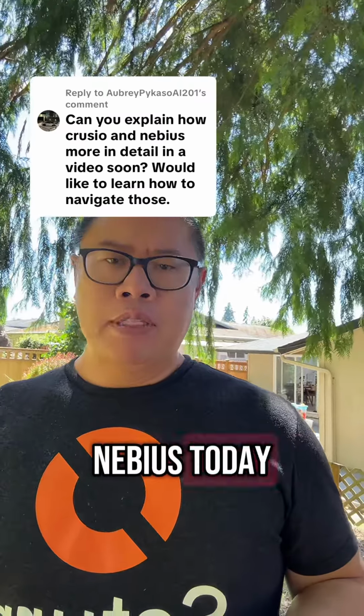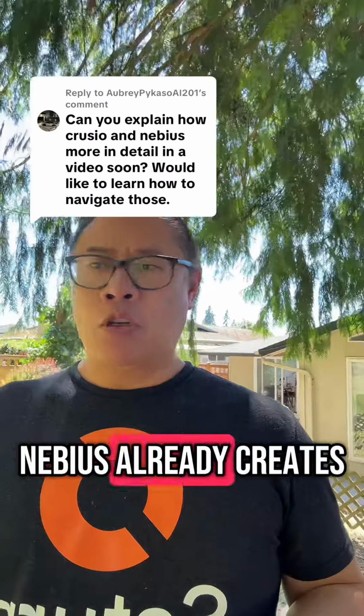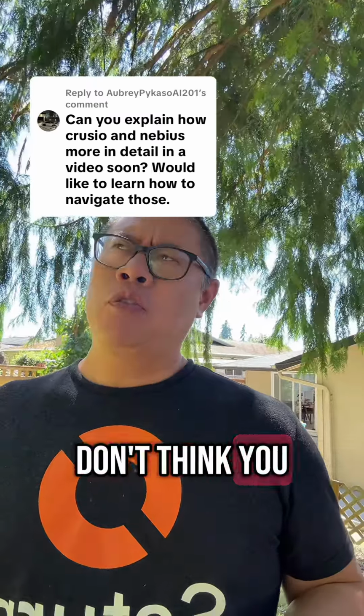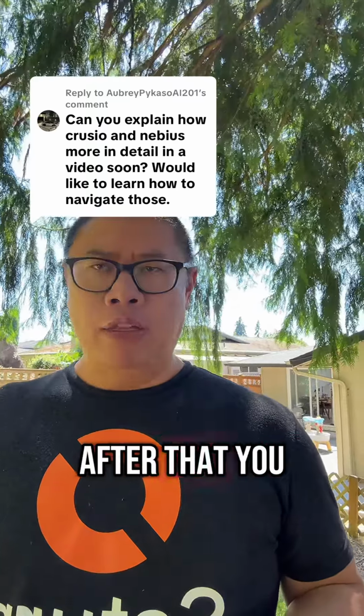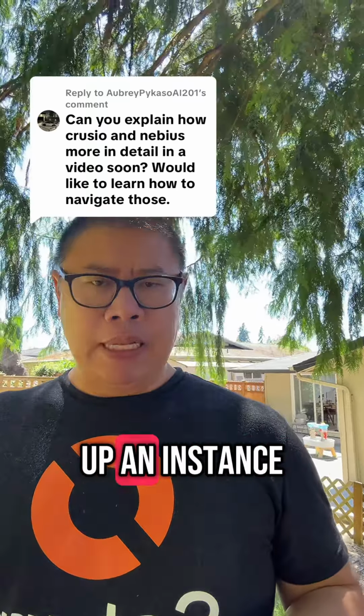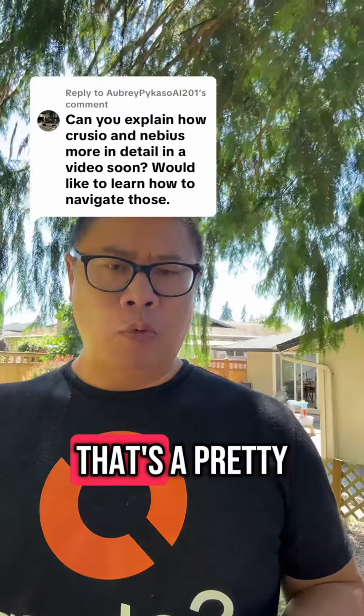If I was starting out with Nebius today, you first don't have to create a VPC. Nebius already creates one out of the box. In fact, I don't think you can actually create one. I think you just have to use the existing one that comes with your account. After that, you can go into compute and spin up an instance with an image. You can install whatever you want. Well, that's a pretty simple workflow.